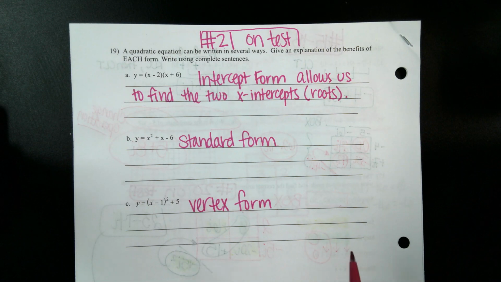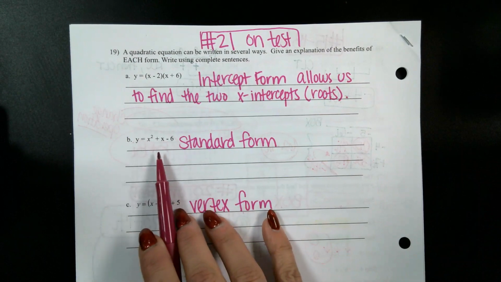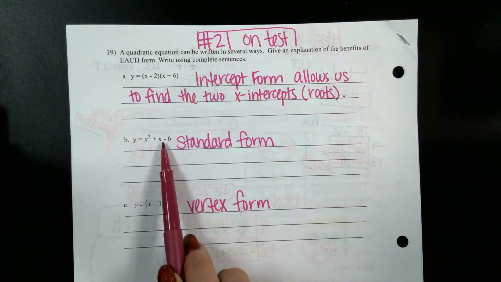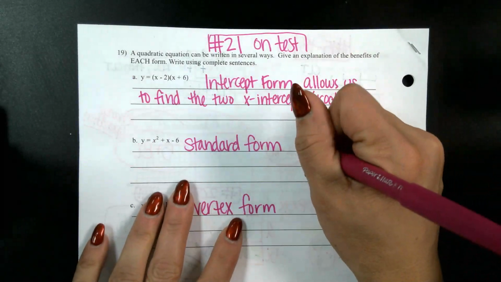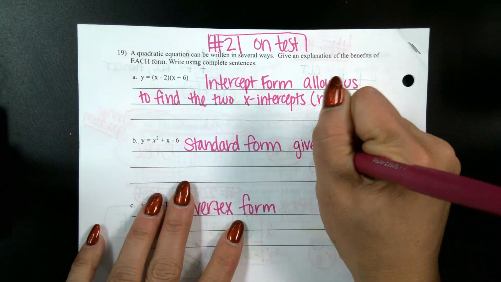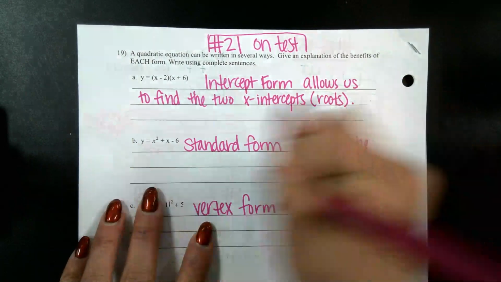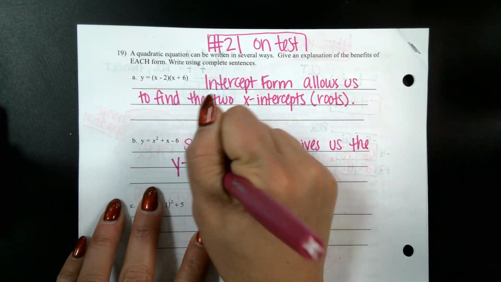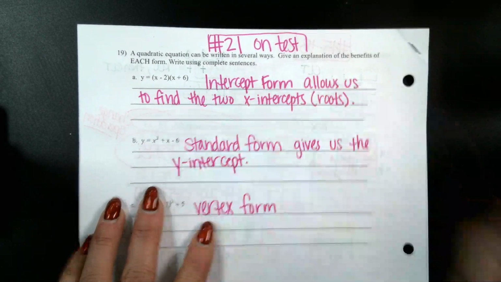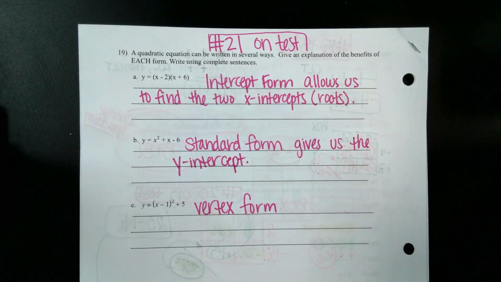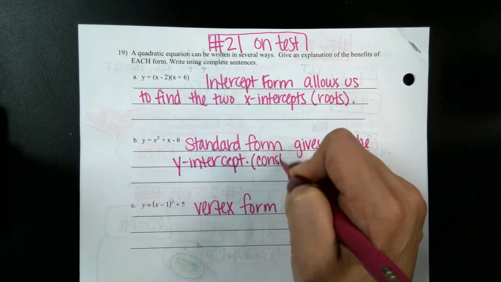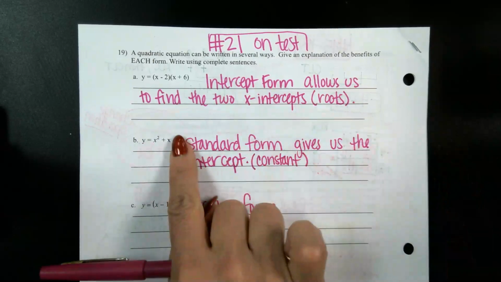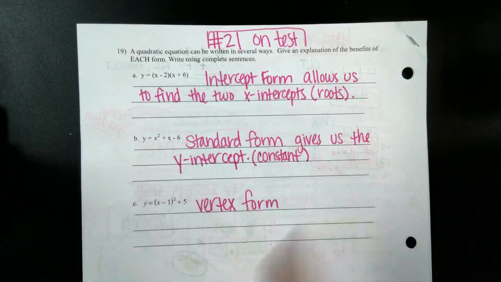Now, what did I tell you about standard form earlier? Standard form doesn't give us the vertex. What does it give us in that equation? What's this number right there? The Y-intercept. So standard form gives us the Y-intercept. So the Y-intercept, remember, is the constant. So that -6 right here, since it's the constant, that is our Y-intercept.